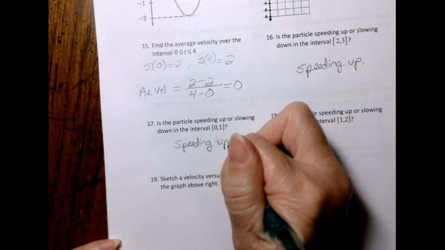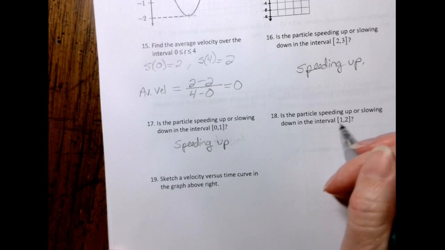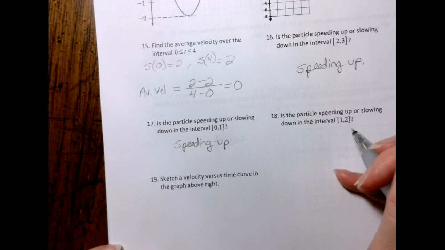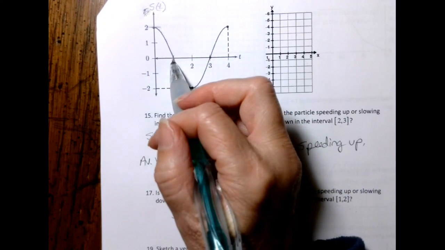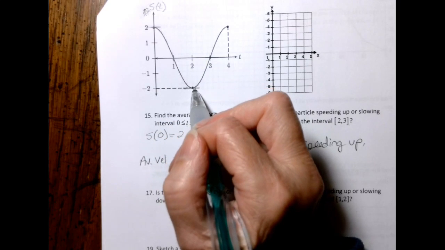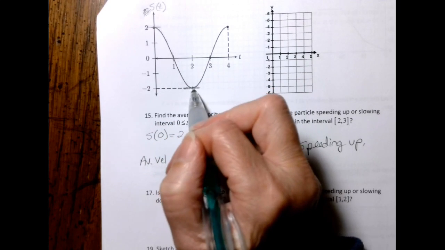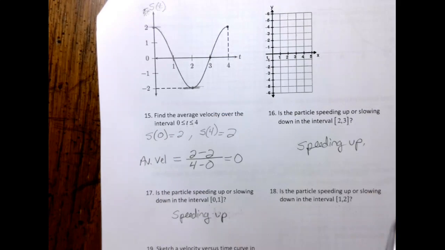Speeding up. Is the particle speeding up or slowing down as we go from 1 to 2? Well, we have some negative rate or speed going backwards, but then eventually going to a speed of 0. Because look at that horizontal, that rate of change is going to 0. This is slowing down.